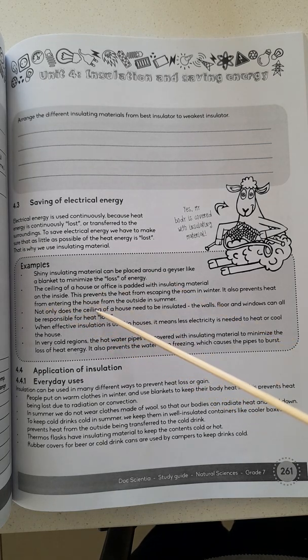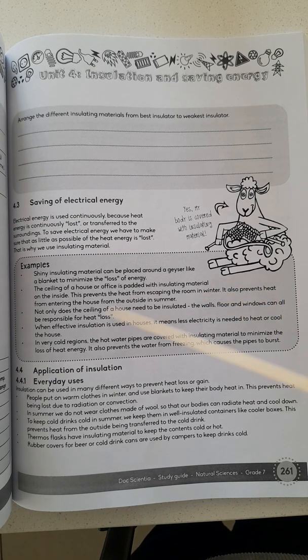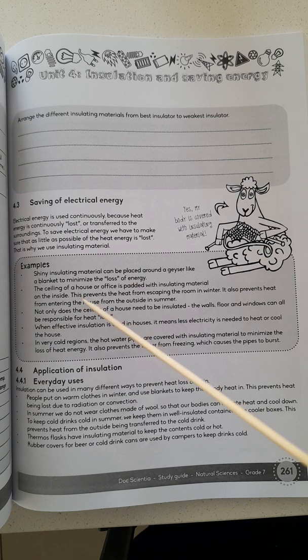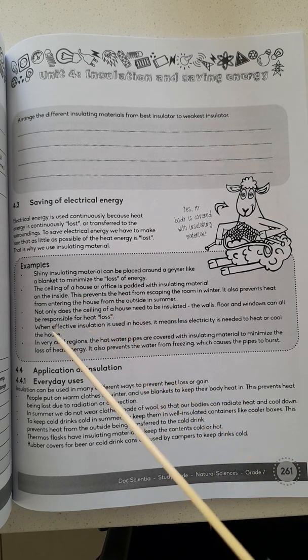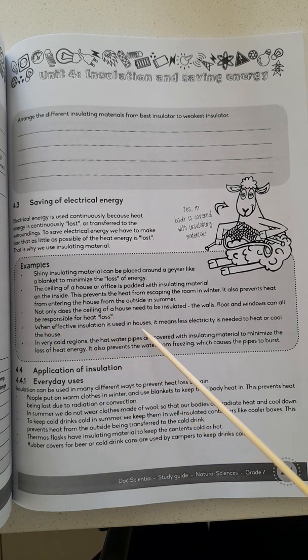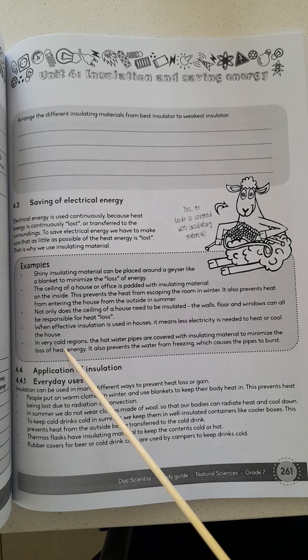Not only does the ceiling of a house need to be insulated, the walls, the floor, and the windows can all be responsible for heat loss. When effective insulation is used in houses, it means less electricity is needed to heat or cool the house.